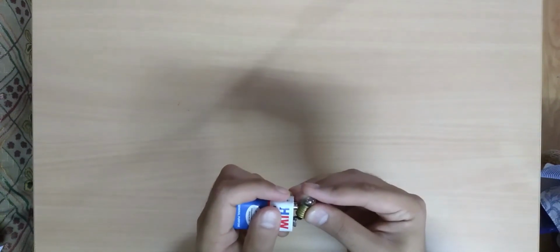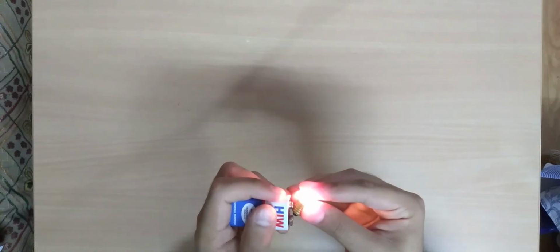So if I touch this end to this side and this metallic end to this side, see what happens. It glows. I get light. So that is how a bulb works.